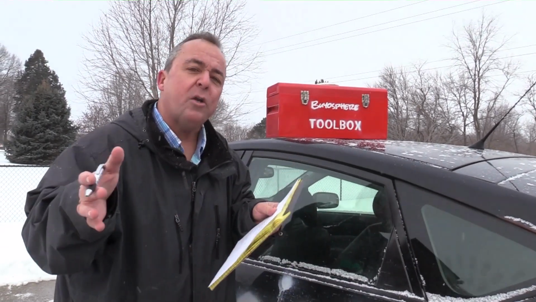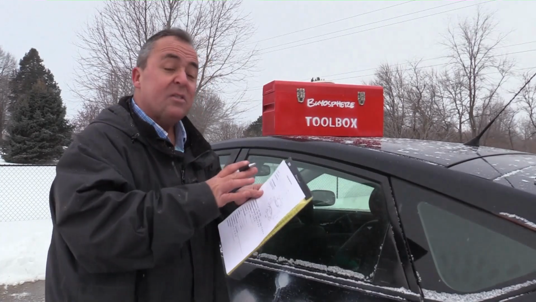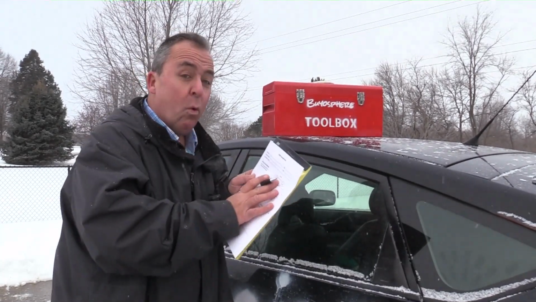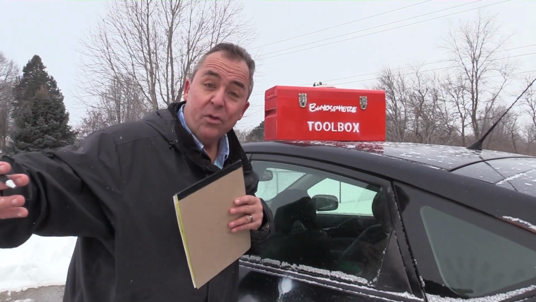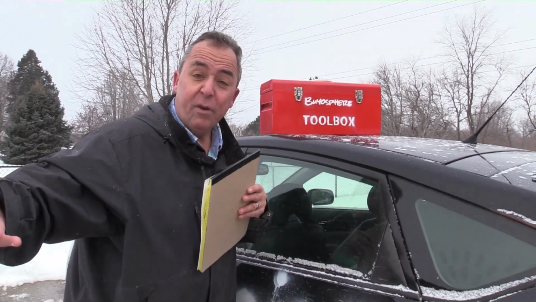Now with digital walkarounds, some of that gets eliminated too. This is a very old school way of doing a paper walkaround, but it supports the digital inspections that your technicians are now doing more frequently, all right?